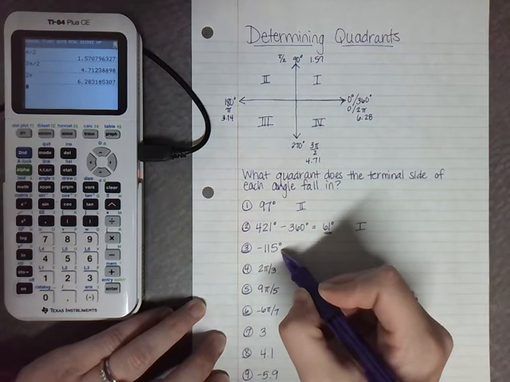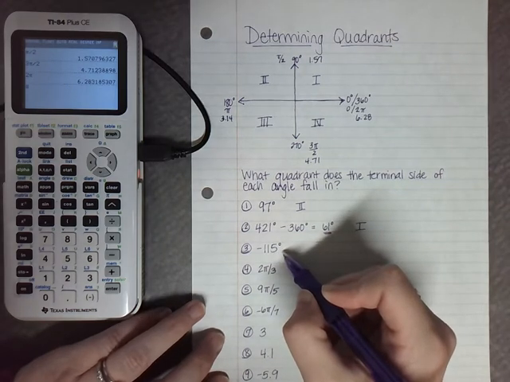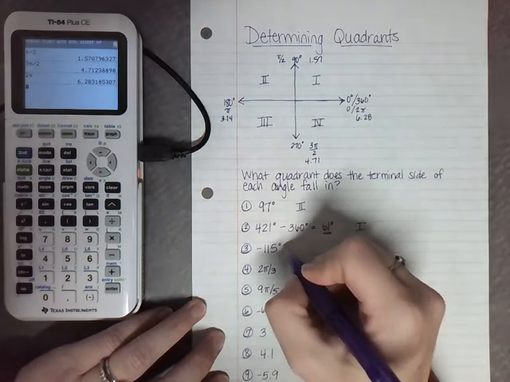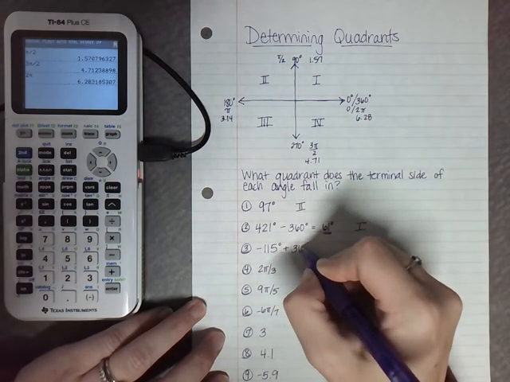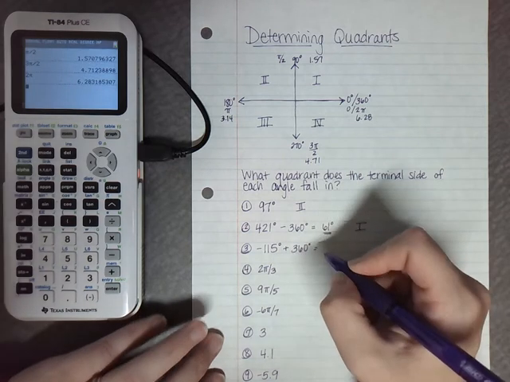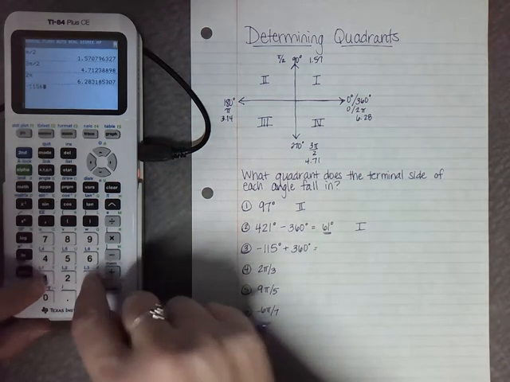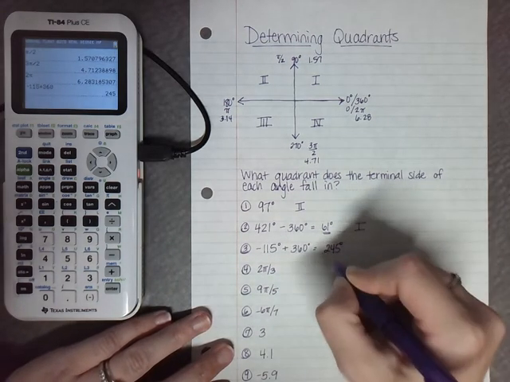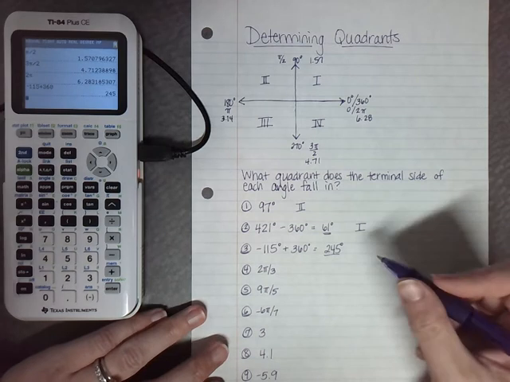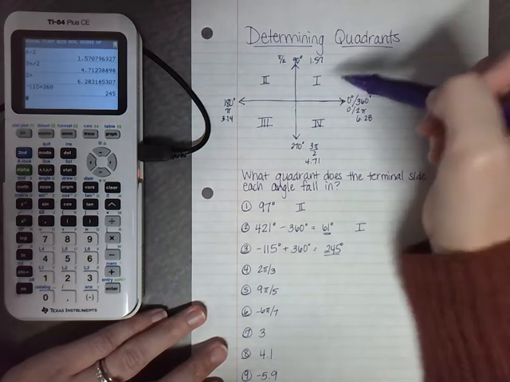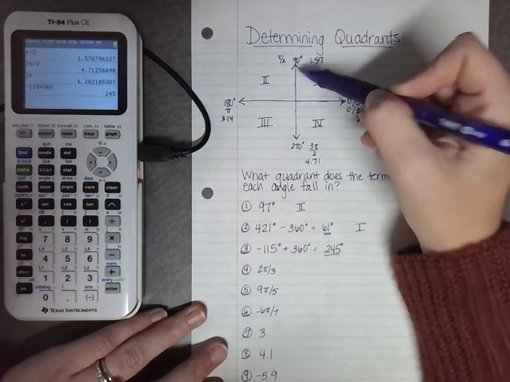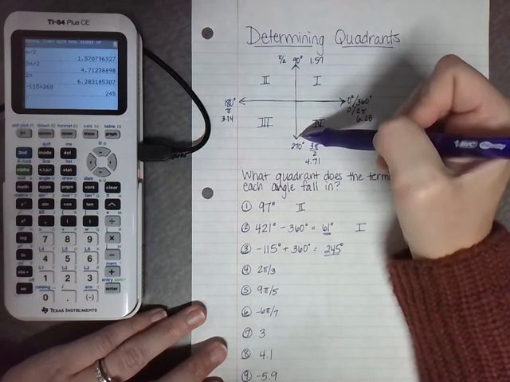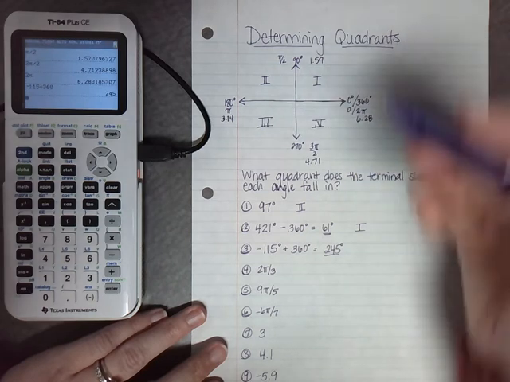All right, negative 115 degrees. This angle's too small. Our angles need to be between 0 and 360, so I'm going to add a revolution. I'm going to add 360 to negative 115. If you type that in your calculator, you get 245 degrees. So I'm going to use 245 degrees to get my answer. I'm going to start at 0, go through 90, and go past 180. But I'm not going to reach 270 yet, so 245 falls over here in quadrant 3.